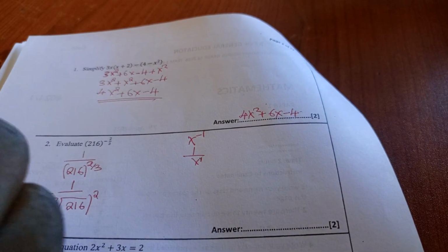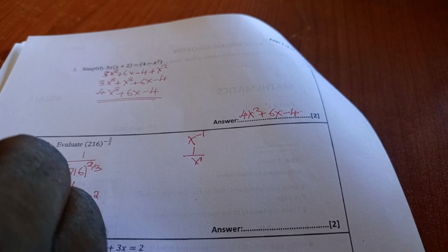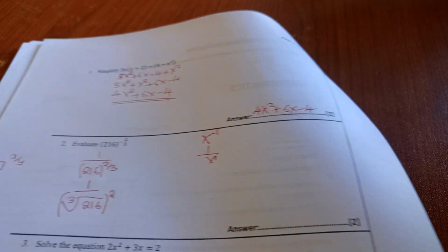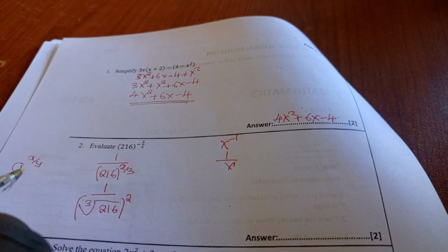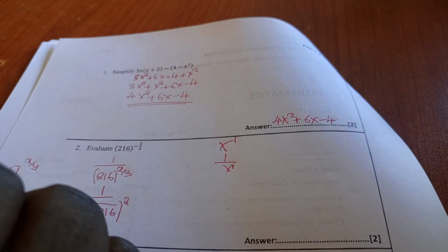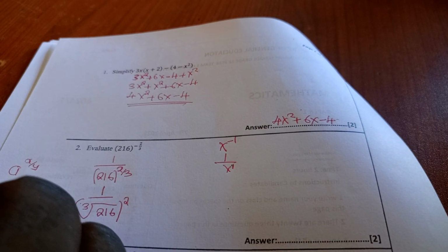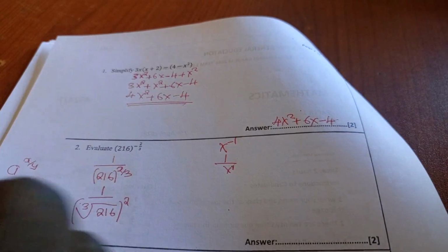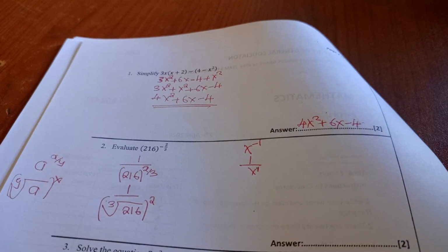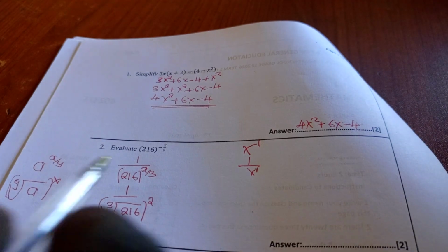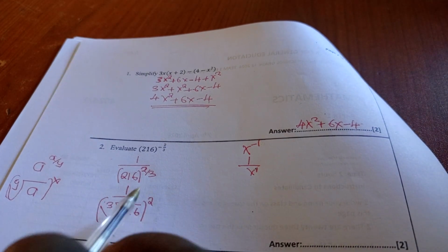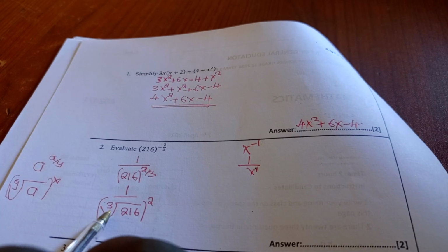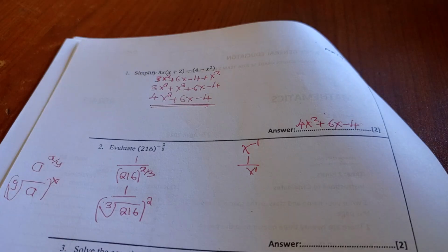For example, if we have a to the power x over y, this can be written as the yth root of a, to the power x. So 216 you put inside the root, this 3 will be the cube root, then 2 as the power.